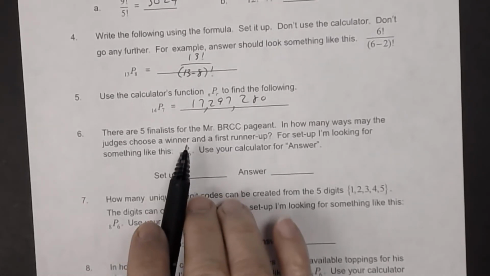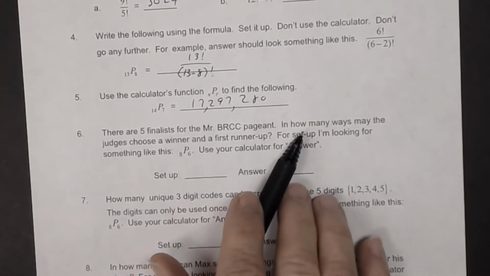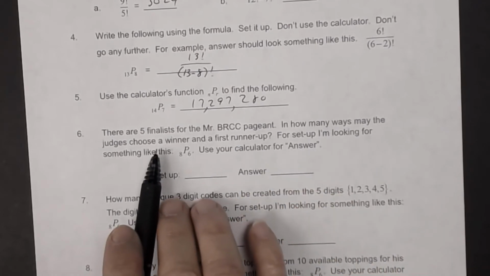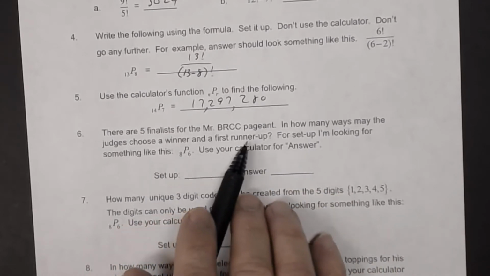Okay? All right, number 6. There are 5 finalists for the Mr. BRC pageant. In how many ways may the judges choose a winner and a first runner-up?